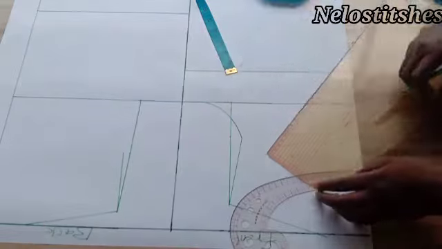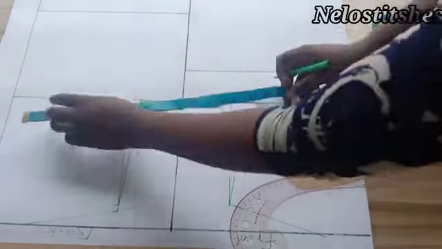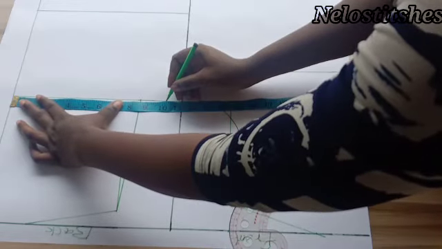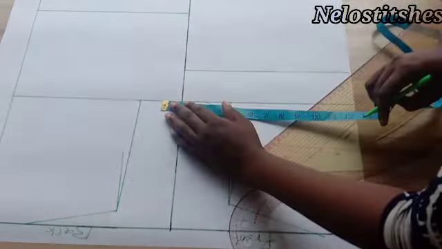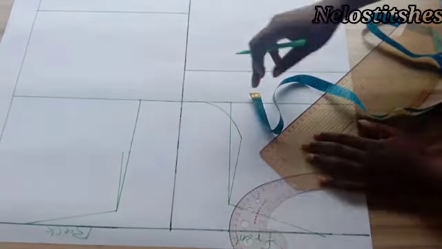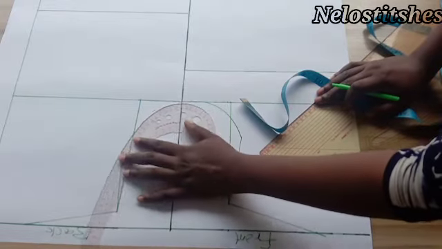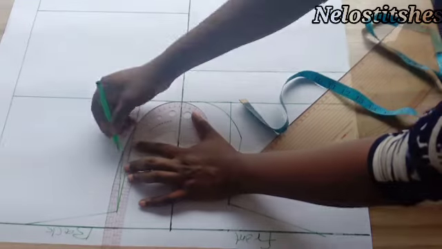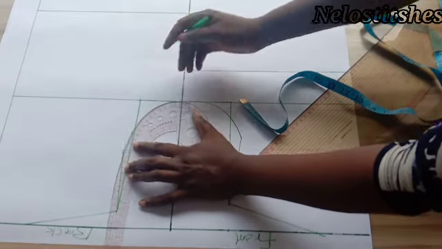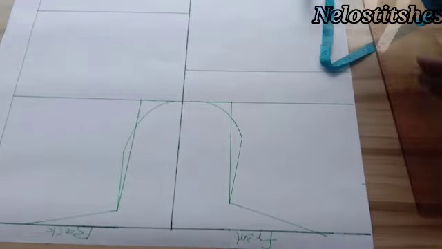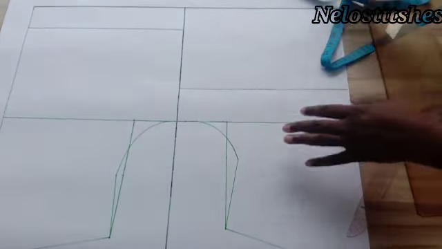I'll connect this way, and I'll take my bust circumference, divide by 4 plus ½ inch for ease, right? And I'll curve the back armhole like this. So we have curved our front and back armhole.